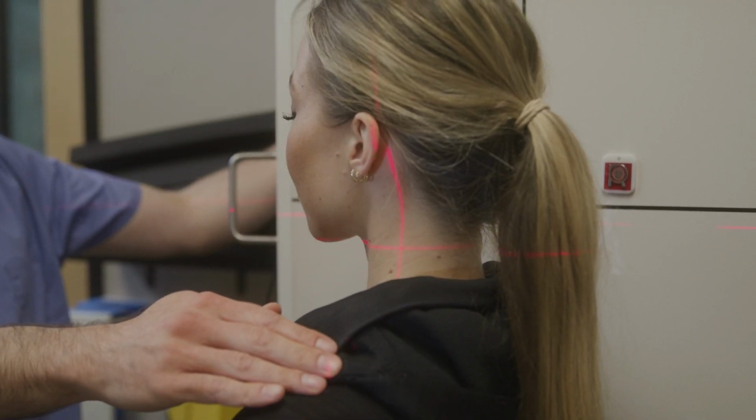The curve has to be a minimum size to be diagnosed as a scoliosis, and the Cobb angle measurement has to be at least 10 degrees or greater with rotation to be considered scoliosis. A Cobb angle is a measurement taken during an X-ray.